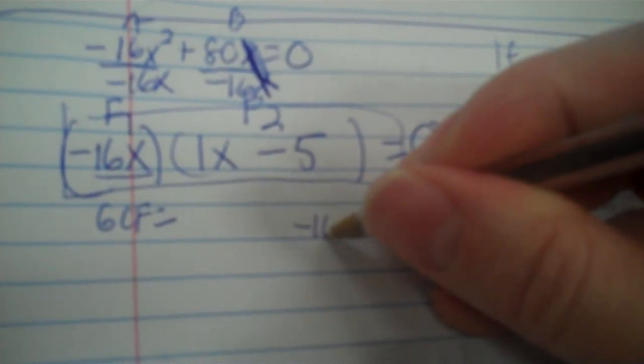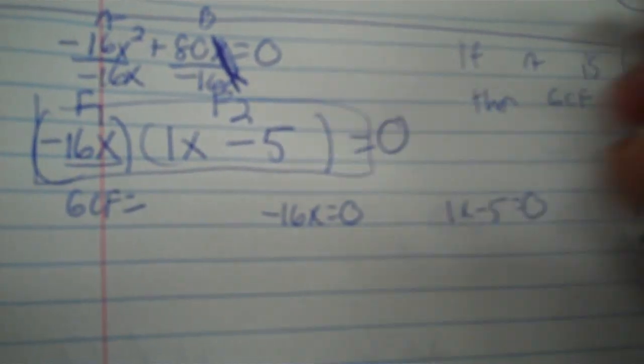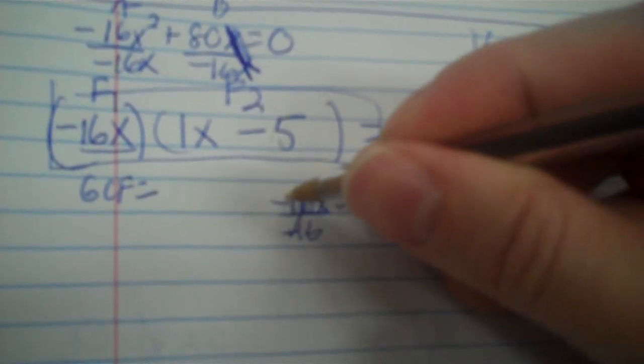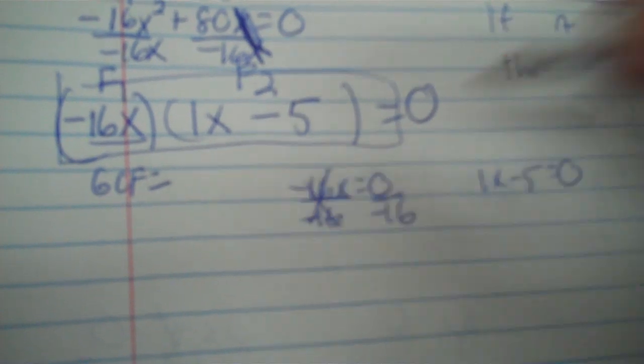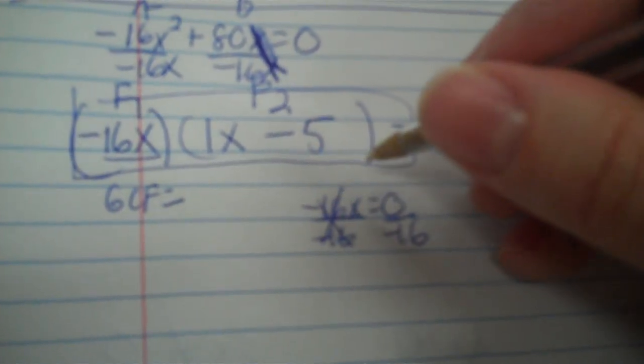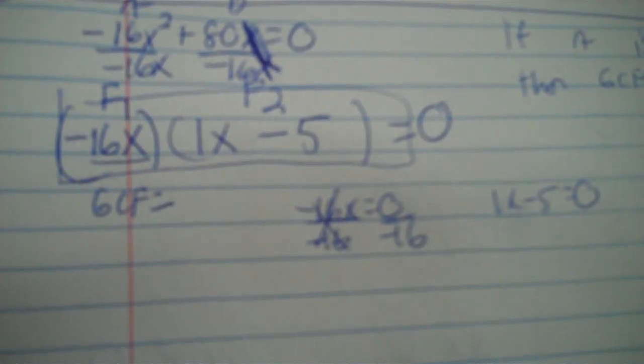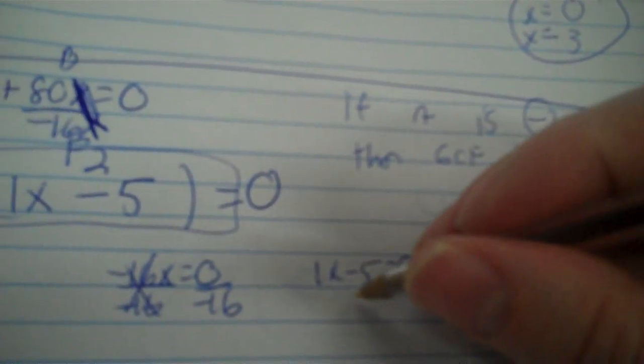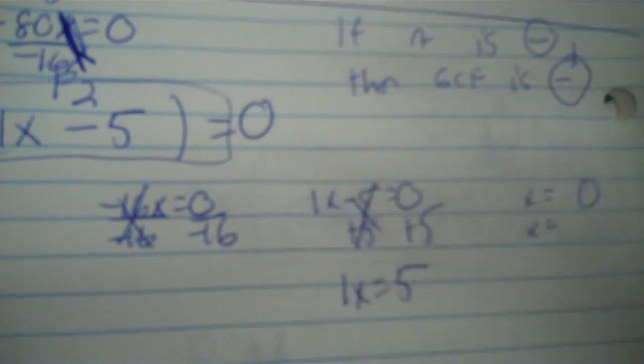So negative 16x could equal 0, 1x minus 5 could equal 0. So here I'm going to divide by negative 16. Don't add 16, because between the 16 and the x, that's a multiplication operation. So that's 0. Then we add 5. 1x equals 5. I get 0 and 5.